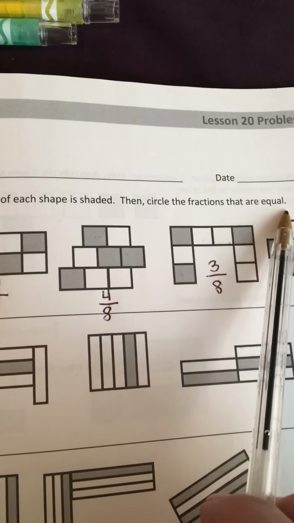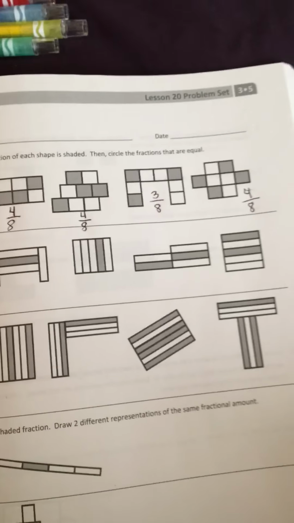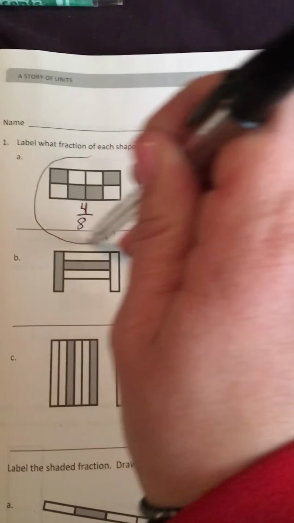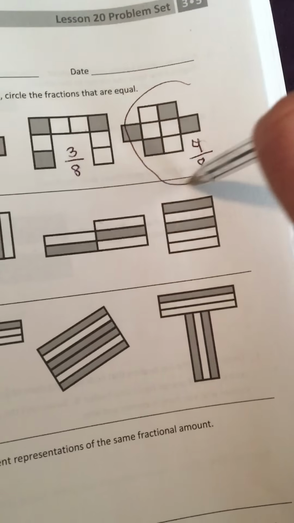And then don't forget the second step. Circle the fractions that are equal. So obviously, all the ones that are 4/8 are equal, so I just circle all the ones that are 4/8. And then leave that 3/8 alone.